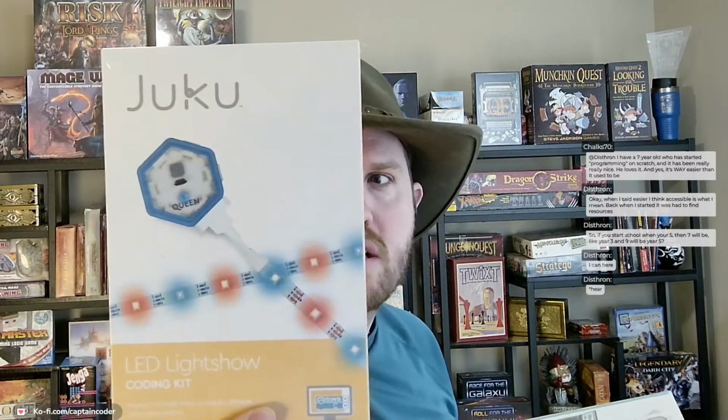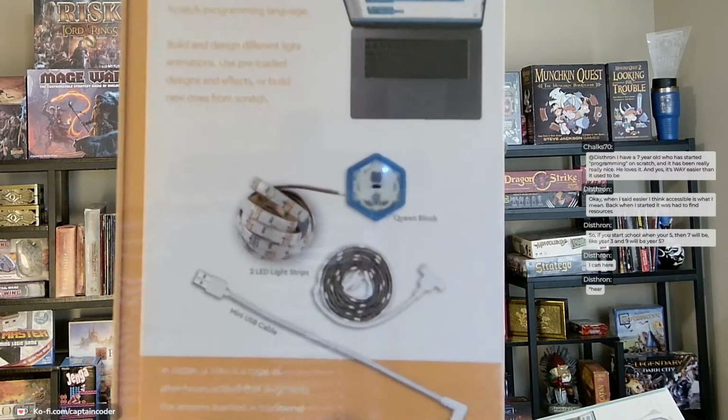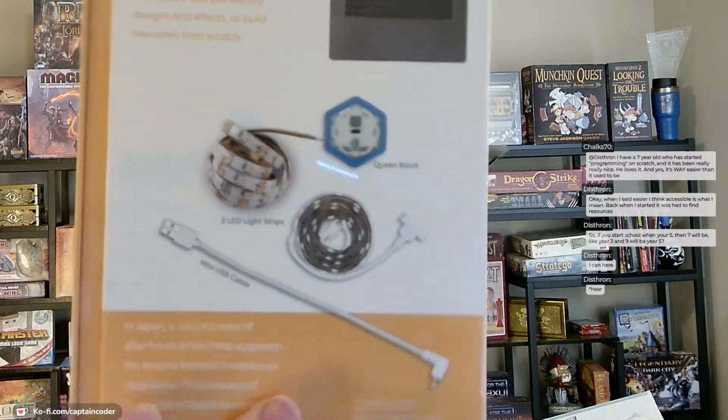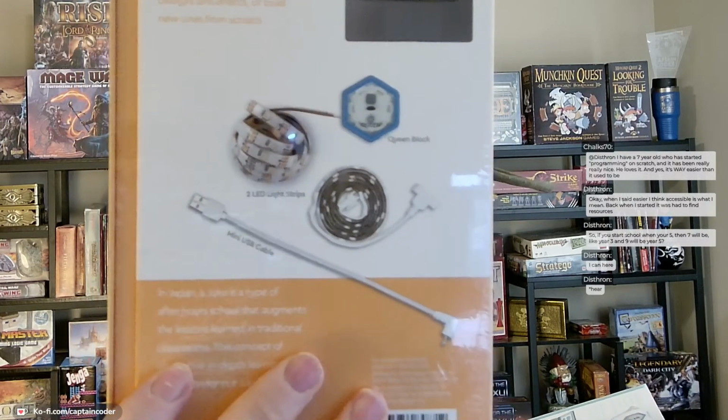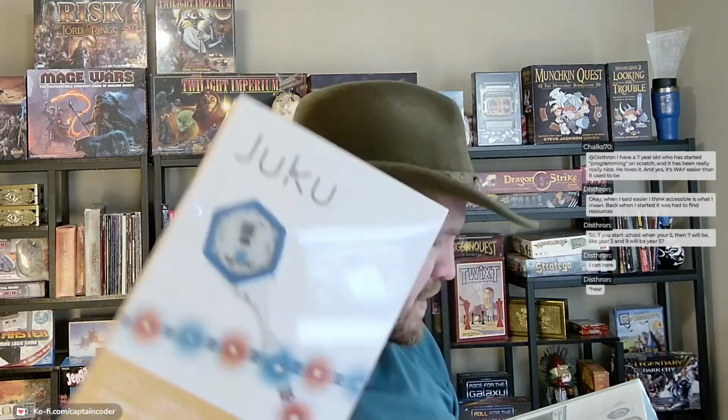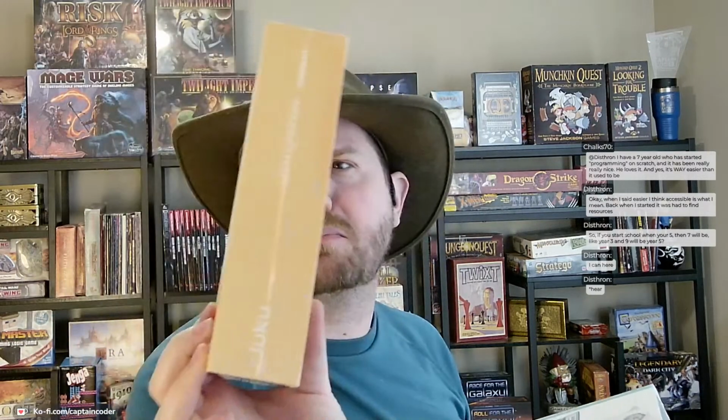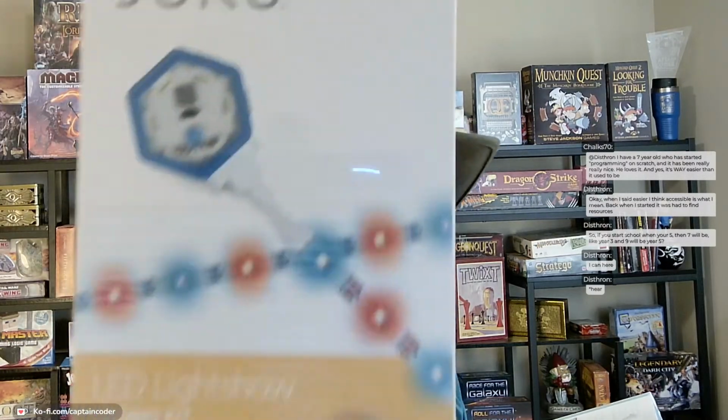Juku is a fantastic way to introduce very young students to programming and computer science. I'm not a huge fan of block languages, but these little robotics and programming kits have a little block language, and you can switch between the block language and I think it's Python or a Python-esque programming language, right?